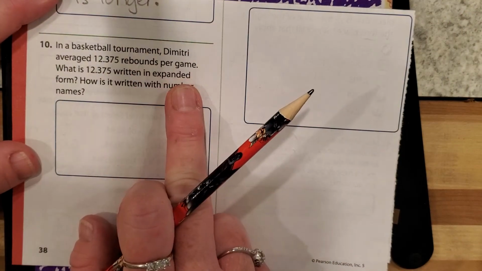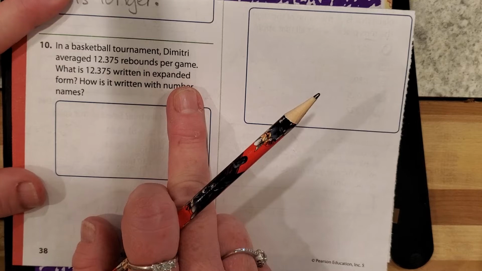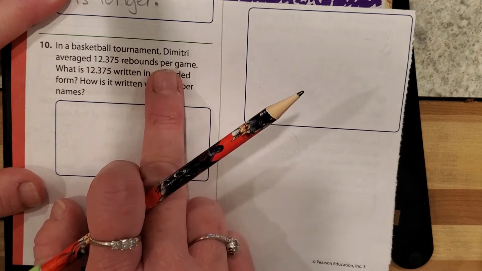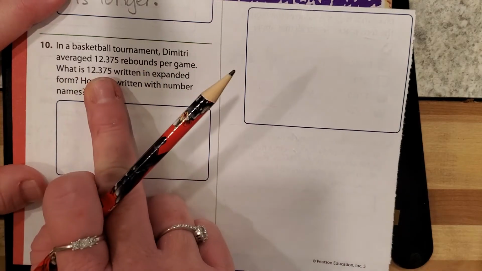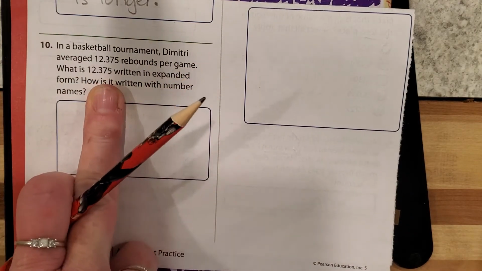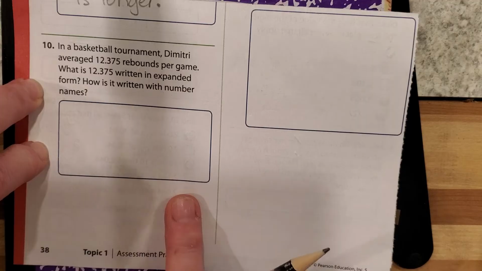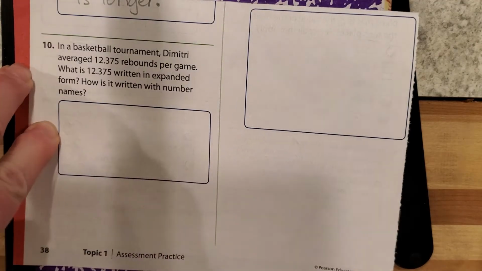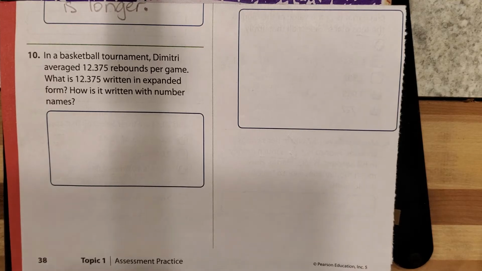In a basketball tournament, Dimitri averaged 12 and 375 thousandths rebounds per game. What is 12 and 375 thousandths written in expanded form? How is it written with number names? Okay, so they want us to write word form and expanded form.